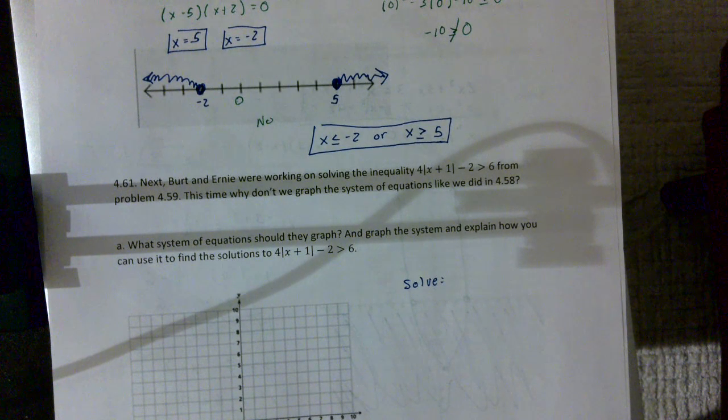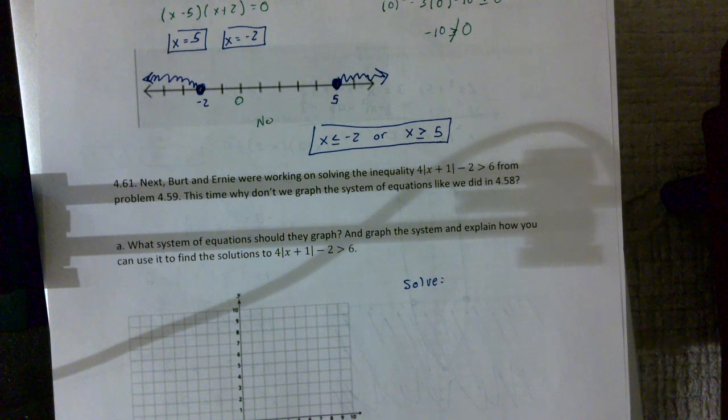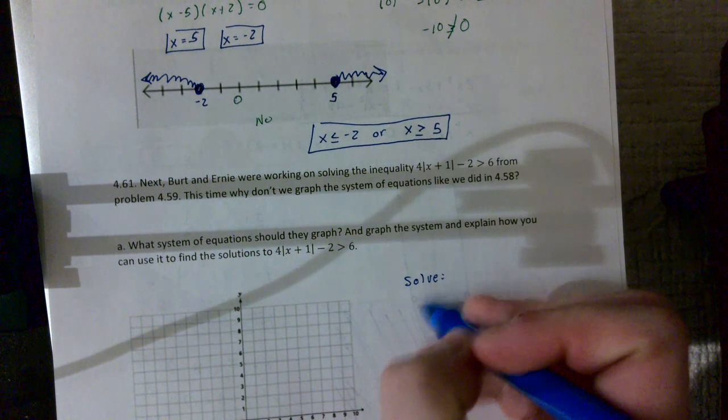In this case, I can find my boundary points for those solutions. When you find those boundary points, you're just looking for those points of intersection. So I'm going to solve and do the same.